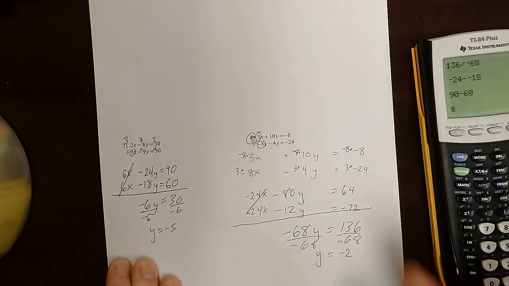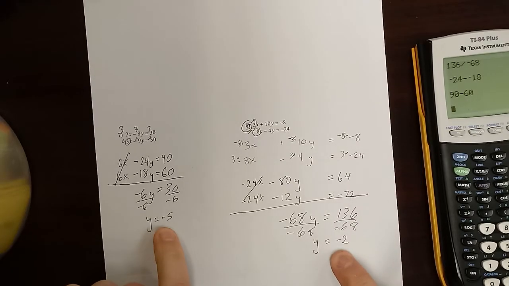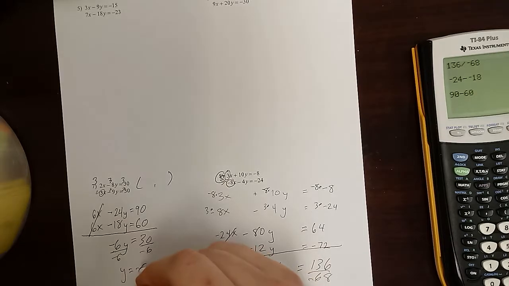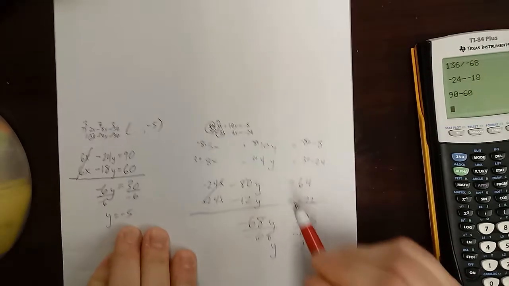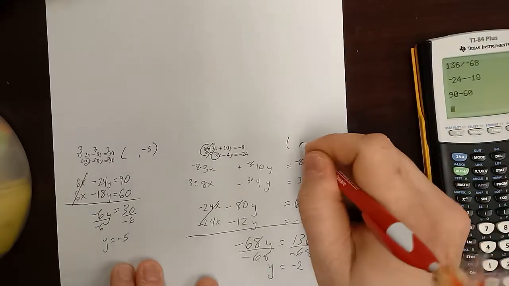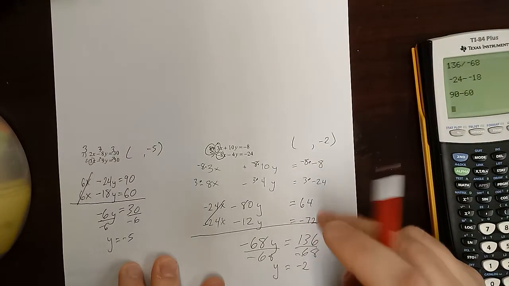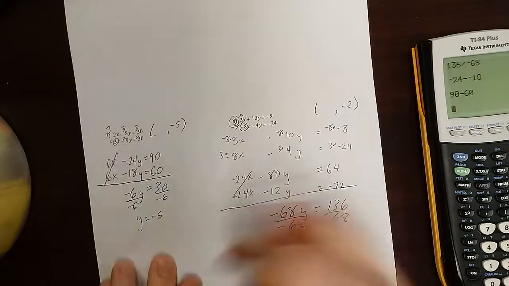Ooh, I didn't finish either of these questions because I got part of my answer. I got the y value is negative 5, and in this one I got the y value is negative 2, but I'm not actually done the question. So I need to go back to my original question and plug stuff in.